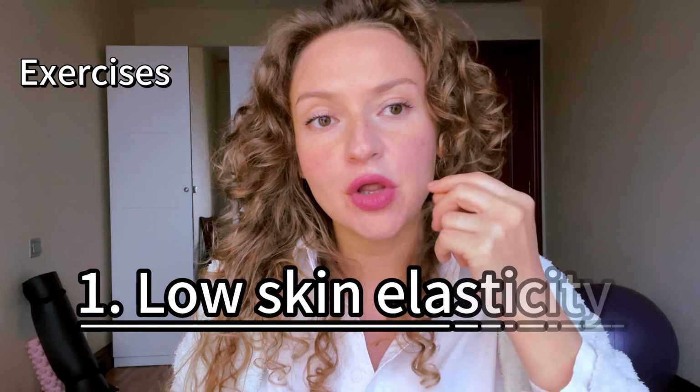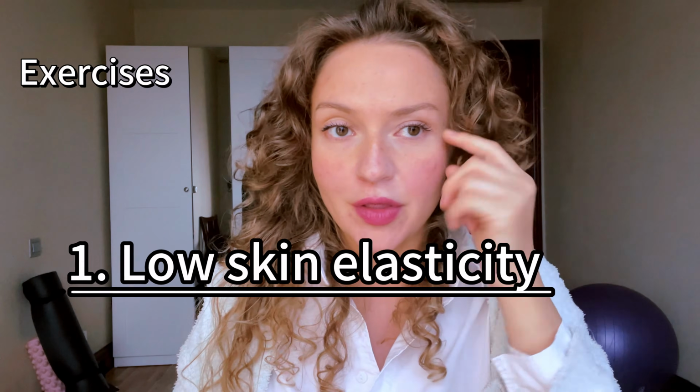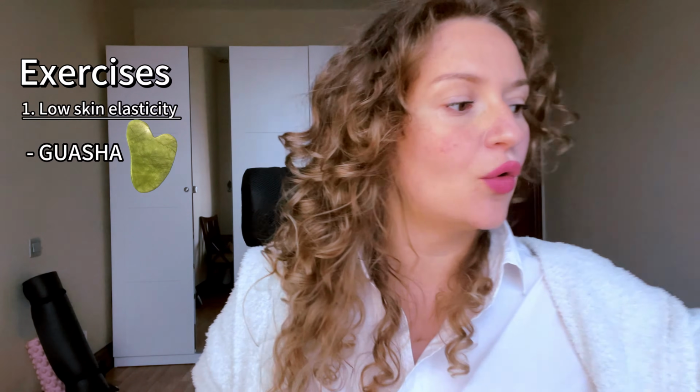The first one we're going to do is for those who have low skin elasticity, so you are feeling that the skin is not getting back to its normal condition. We're going to use gua sha here, and for the area of the eyes, I recommend you put some cream, because before we were not touching our eyes in any way, and that's why in the beginning you will need to use a little bit of cream. I will use some oil. I have rose oil here. Will be showing it to you.